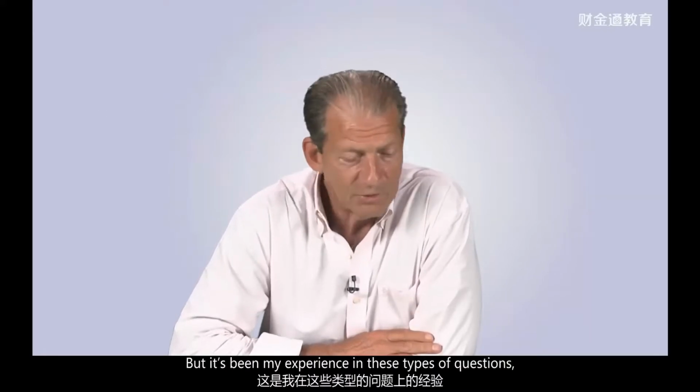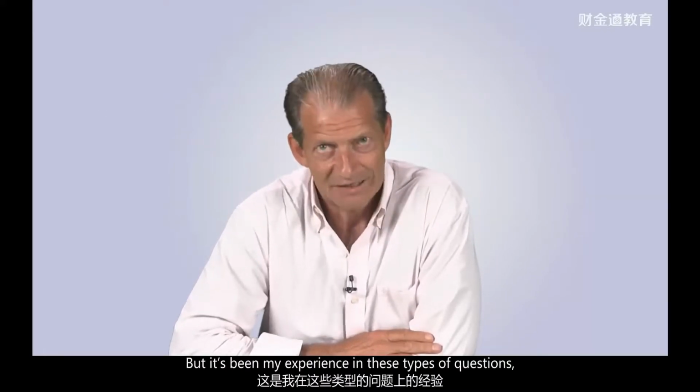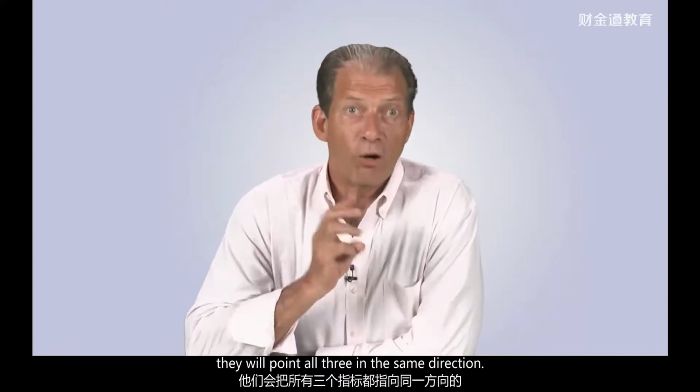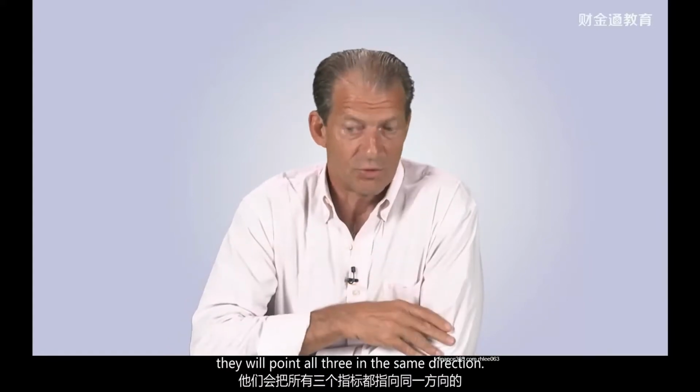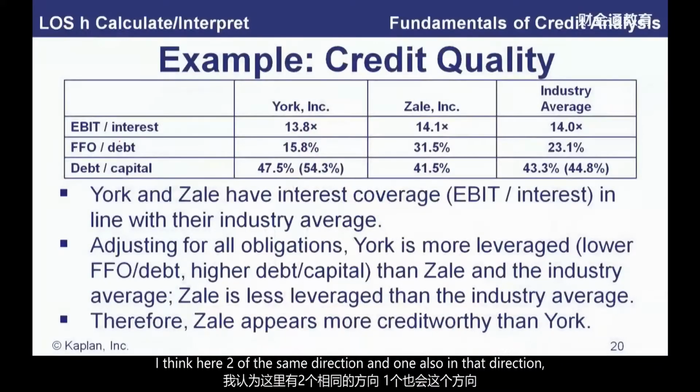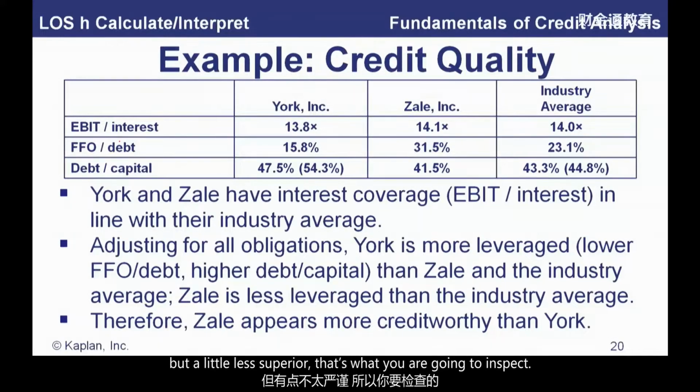But it's been my experience that in these types of questions, they will point all three in the same direction. I think here we have two in the same direction and one that's also in that direction, but a little less severe, a little innocuous. But that's what you can expect. So that's why I say, know the right direction, you're probably good to go on these things, especially in a multiple choice format where you don't have to actually perform the analysis yourself.